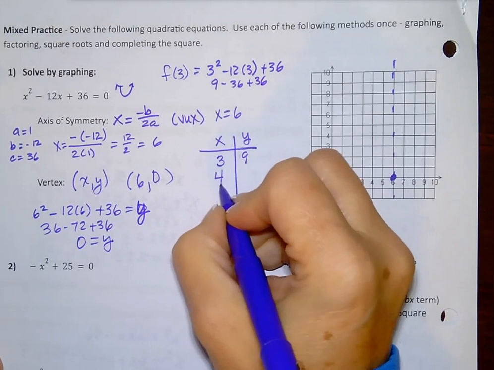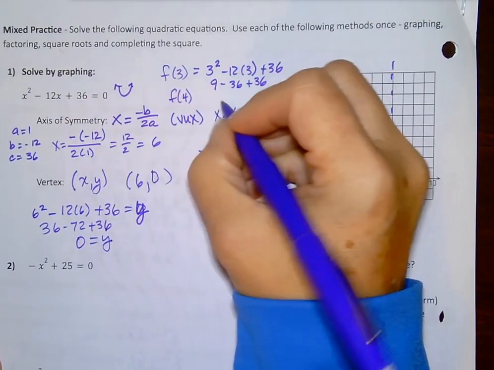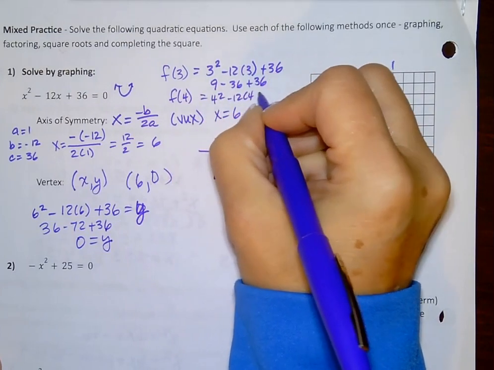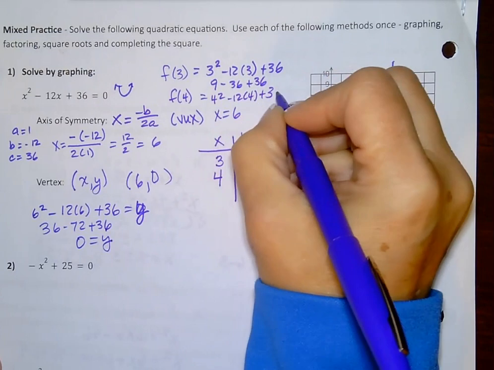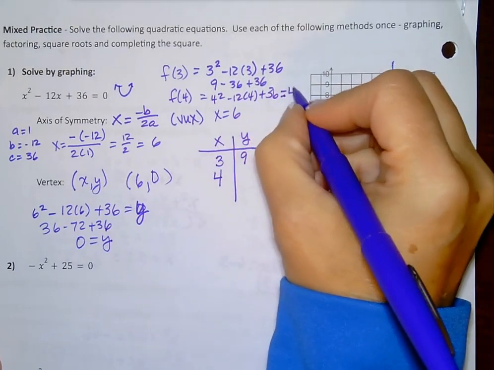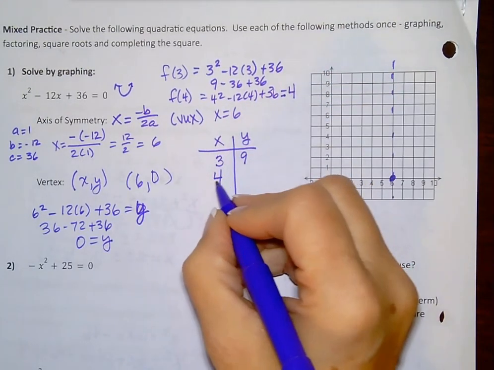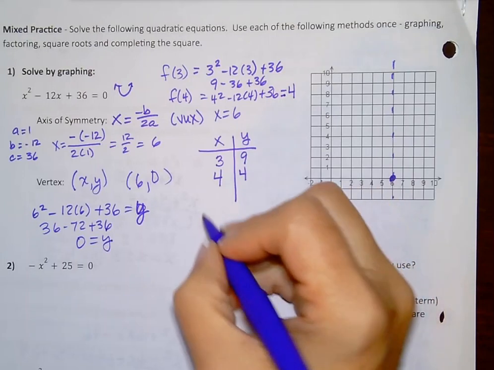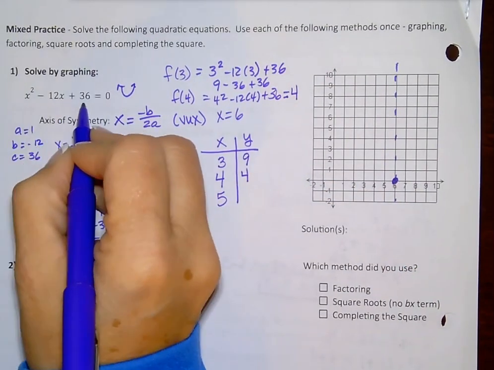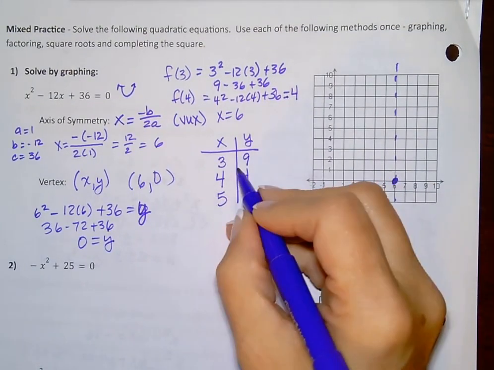I'm going to find the f of 4. When I plug in 4, every time I see an x, I get 4 squared minus 12 times 4 this time, plus 36. And that ultimately equals 4. Okay, 16 minus 48 plus 36 equals 4. So I plug in 4, I get 4 back out. And if I plug in 5, 25 minus 60 plus 36 is going to equal 1. Okay, so I have 3 different points.